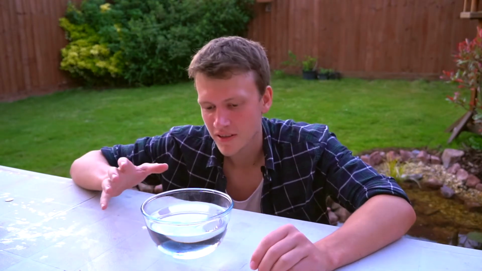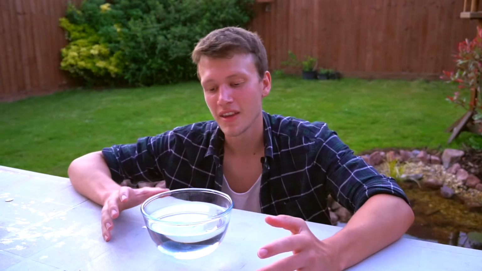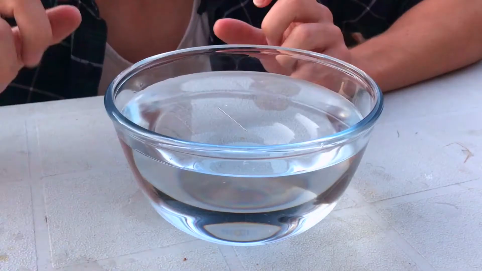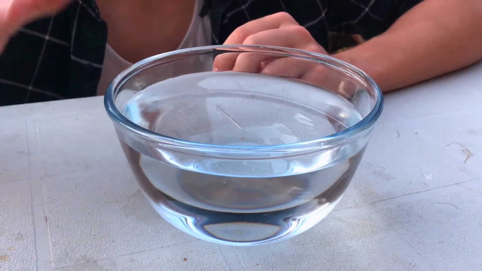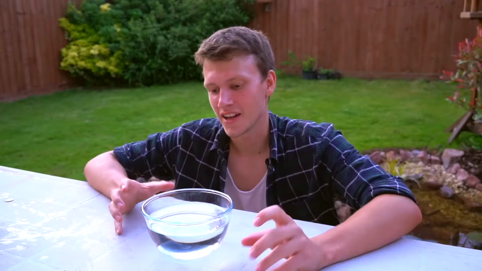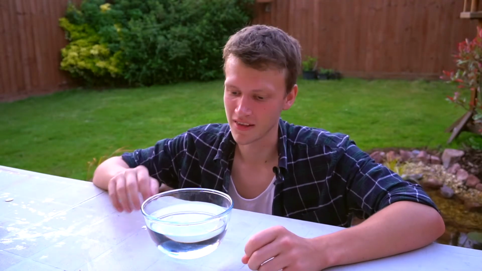So, because the molecules of water are so tightly compacted at the top of the liquid, it means that things can take advantage of it. Things that would usually be much more dense than water can actually sit on the surface, including things like pond skaters and this needle. But surface tension is a property that can change, and it's affected by things like temperature as well as substances that are dissolved in the liquid.